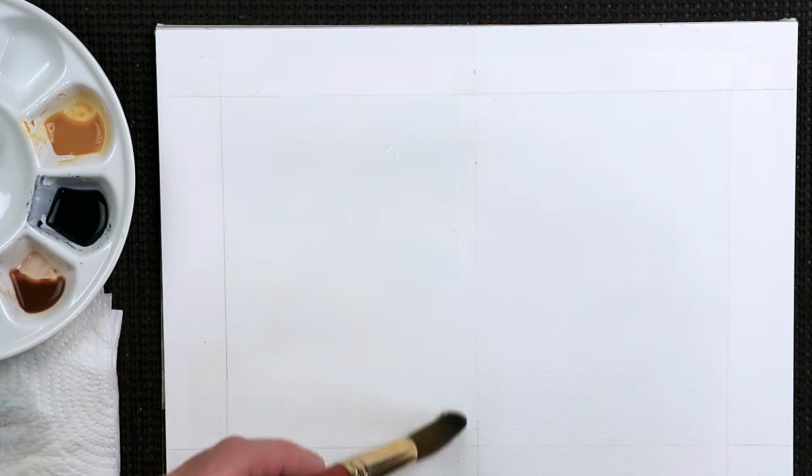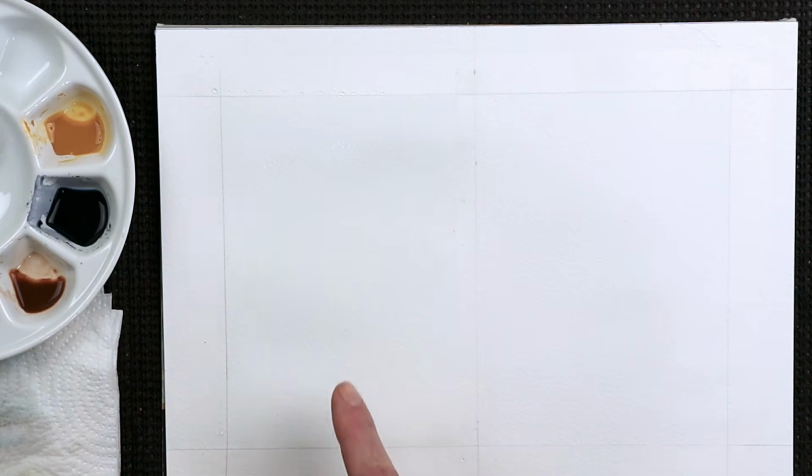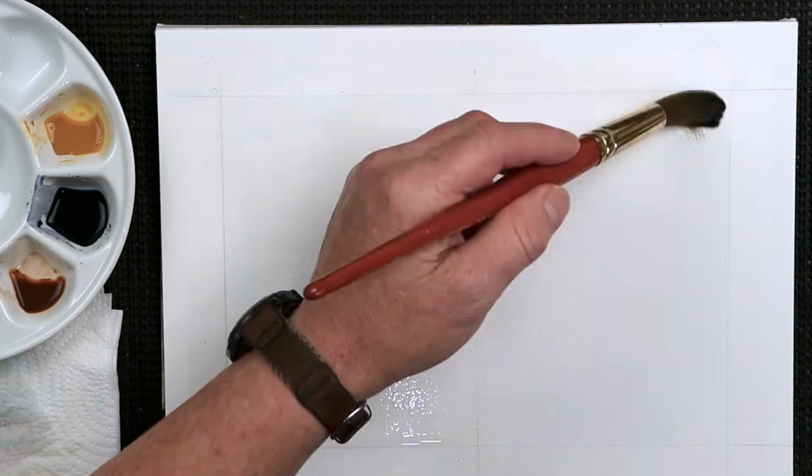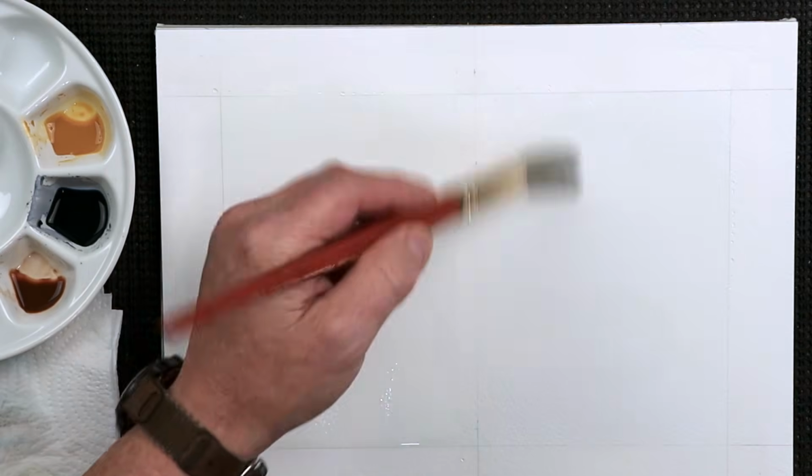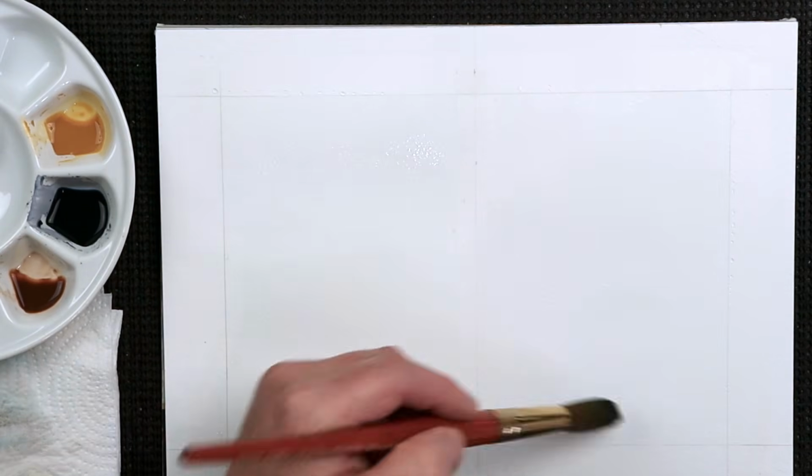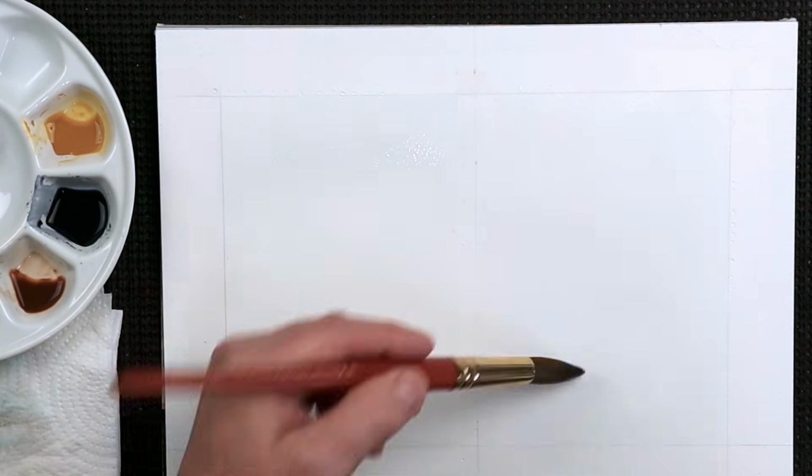Once it's soaked in for the third time, then we can start to apply the colours over the top. While this side's soaking in a little bit, I'll just wet this side and show you what it's like if I put the colours on straight away on a wet piece of paper with one layer of water on.